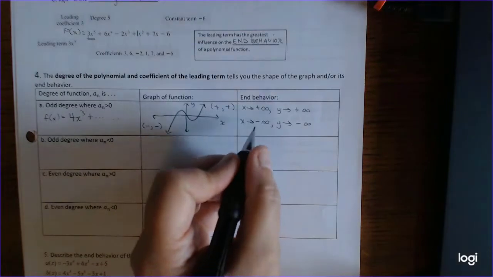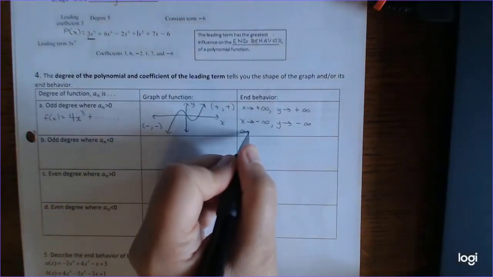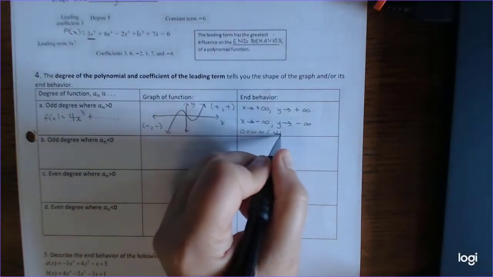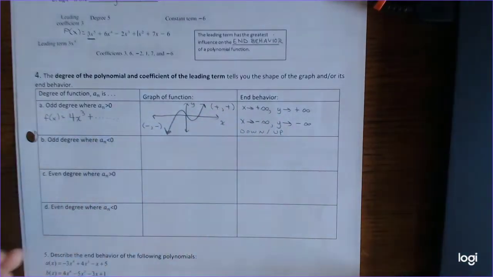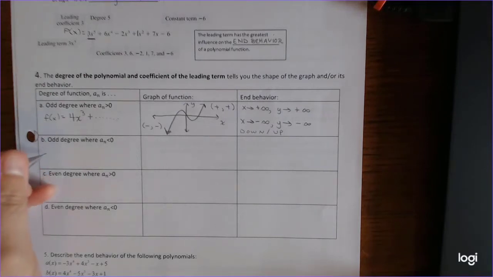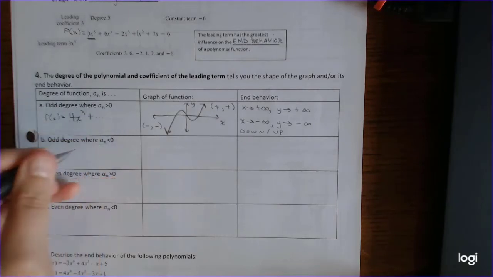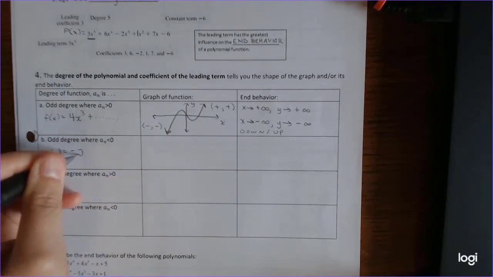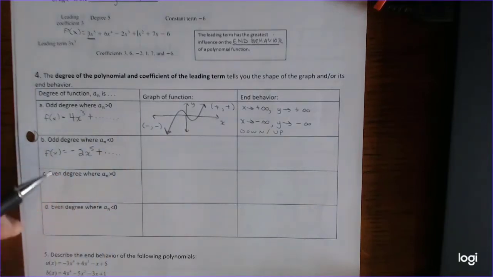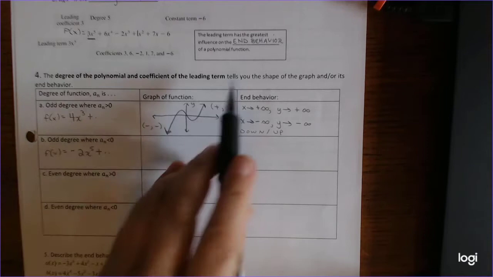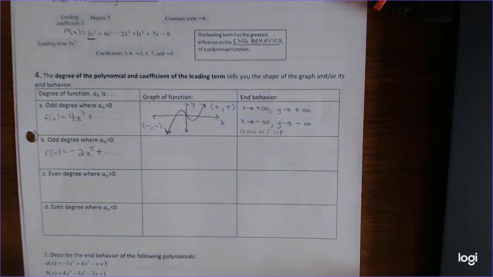Now in words, we call that down-up behavior, because it starts out with the arrow down and ends up with the up, but this is how you describe it. If you have an odd degree and a sub n is less than 0, that means it's negative. That would be like f of x equals negative 2x to the 5th plus, and we don't really care about anything else because the leading term has the greatest influence on the end behavior.